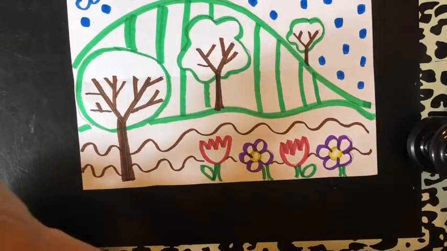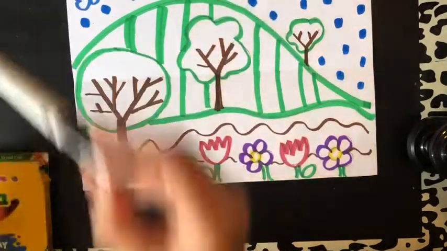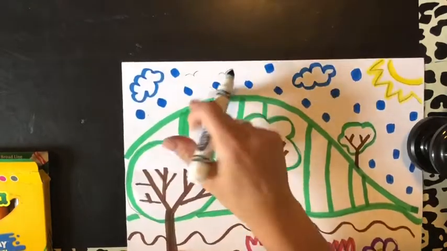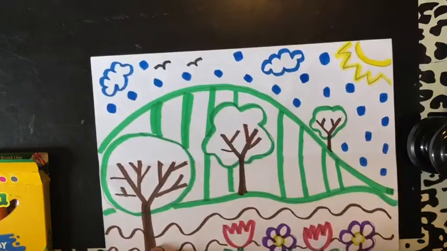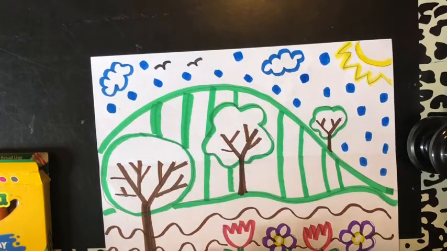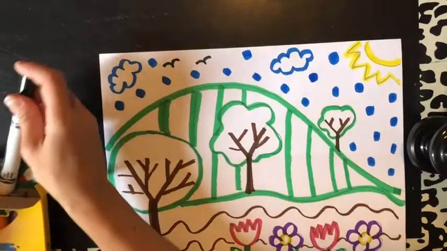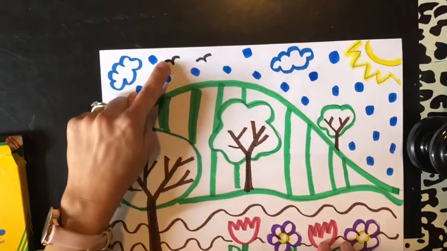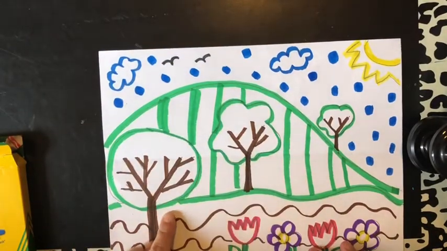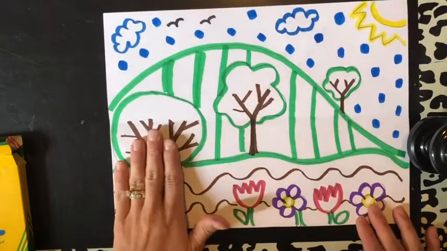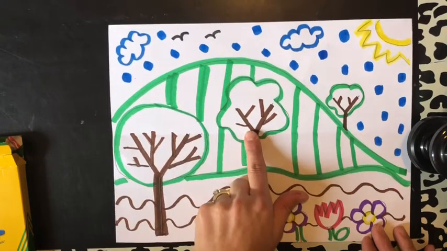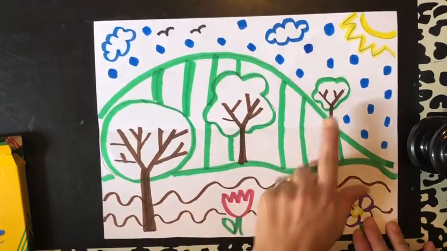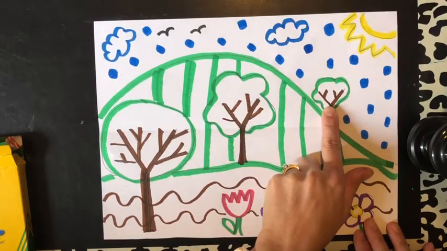Is there anything I'm forgetting? Oh yeah, Miss Samsel made some birds in the sky. And you can tell they're far away. They kind of just look like a weird M or two curved lines. They don't really look like birds, but if they flew down closer to where I was, I could see the detail of the bird. So we have in the front or the foreground our big tree, in the middle ground our medium-sized tree, and in the background our tiny tree.